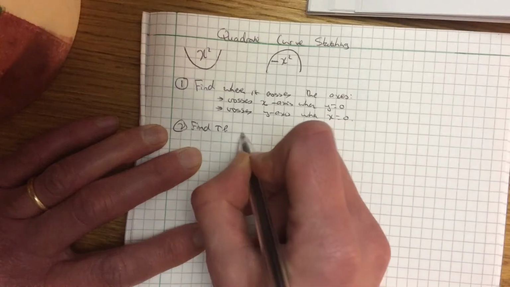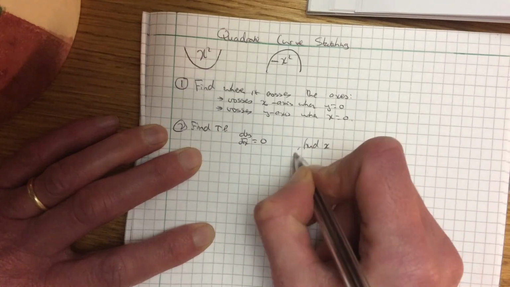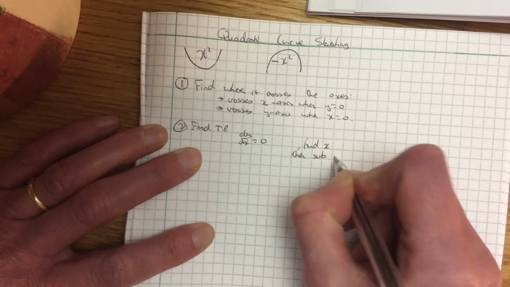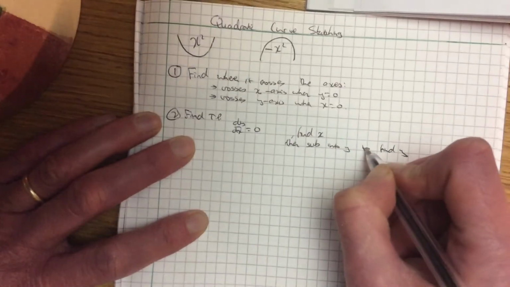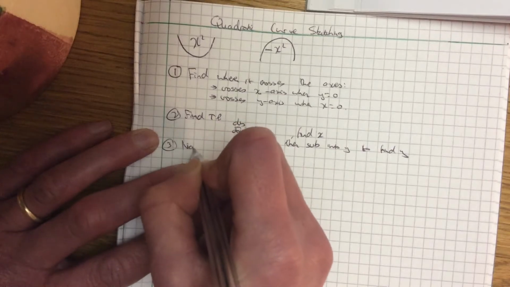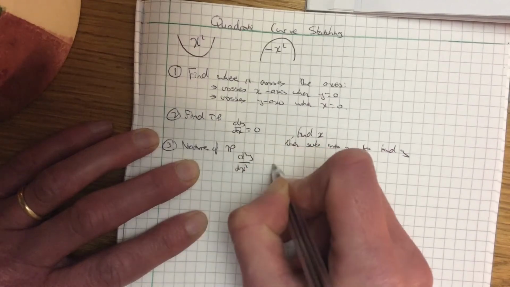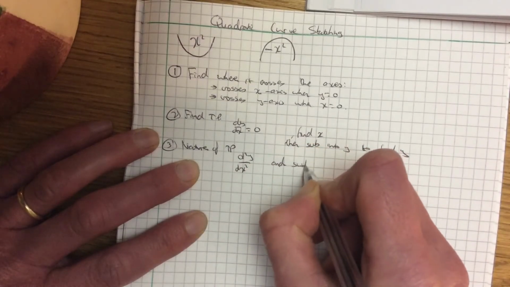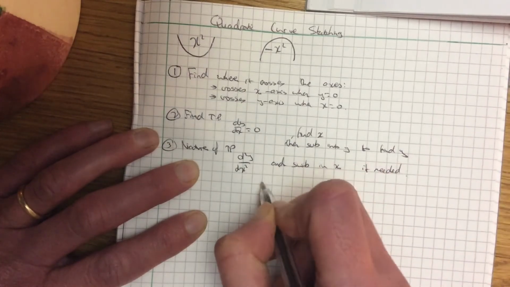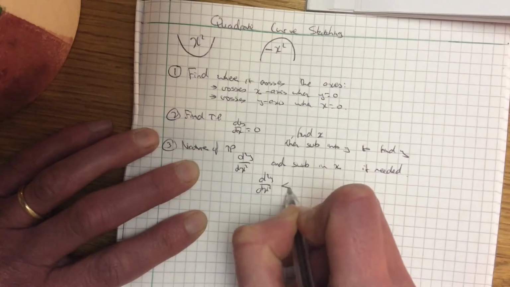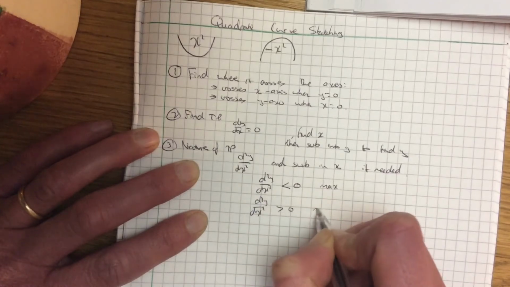So if you remember how to do that, you set dy by dx equals 0. You find x, then sub into y to find y. And then you need to find the nature of the turning point. And to do that, you find the second derivative and sub in your x if needed. And remember, if it is less than 0, it's a max. And if it is greater than 0, it's a min.